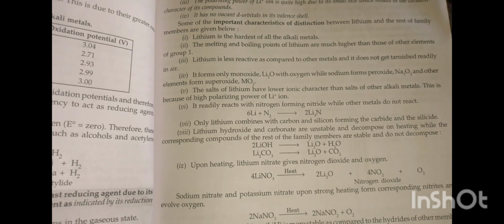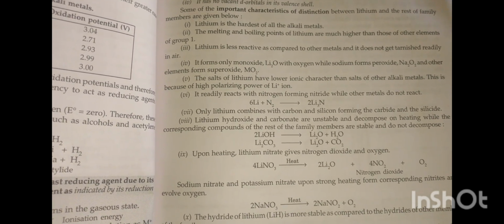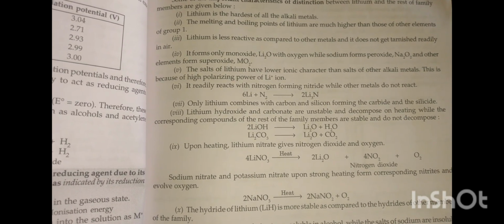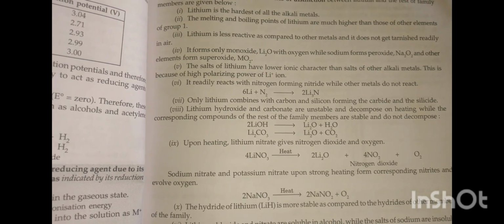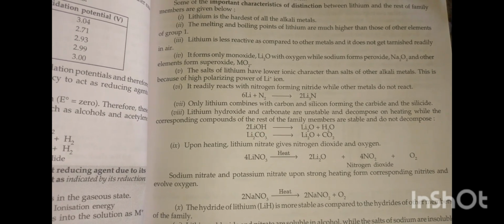Lithium is the hardest of all the alkali metals. The melting and boiling points of lithium are much higher than those of other elements. Lithium is less reactive as compared to other metals and it doesn't get tarnished readily. It forms only monoxide with oxygen, while sodium forms peroxide and other elements form superoxide.